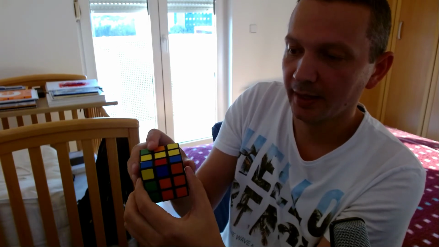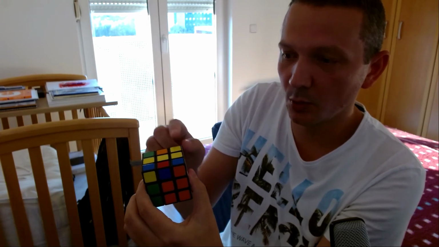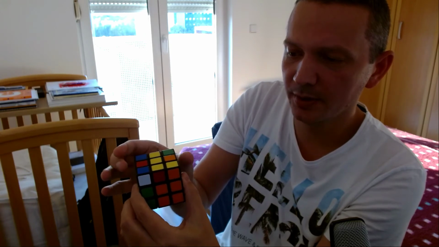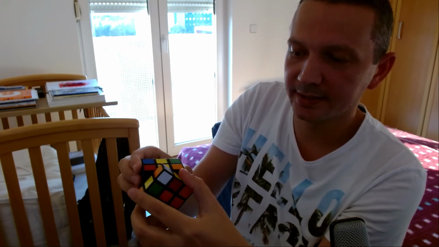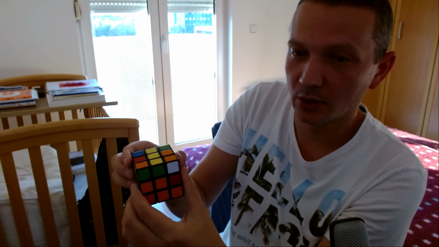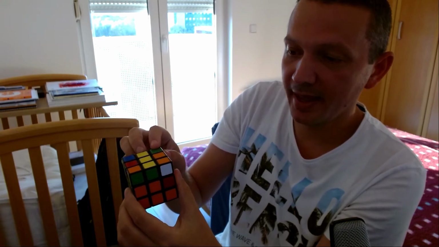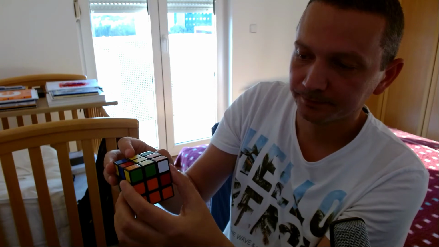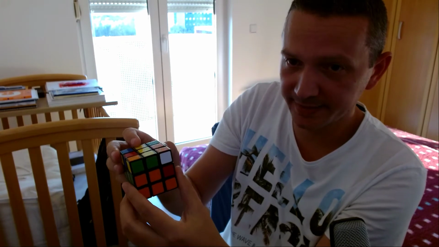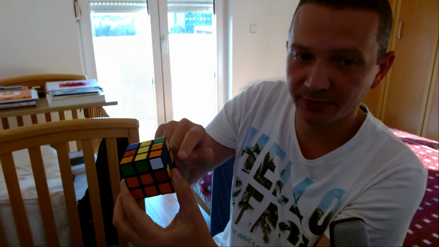So like this. Then I am moving those sides again, but now clockwise. So clockwise for the upper side and clockwise for this left side of the cube. Okay, and then I continue clockwise, but now with the upper side and the front side.